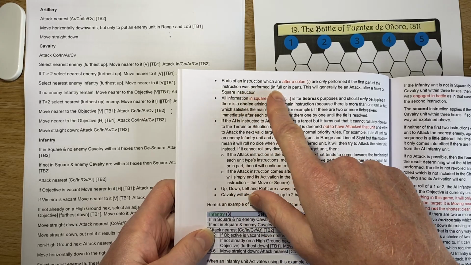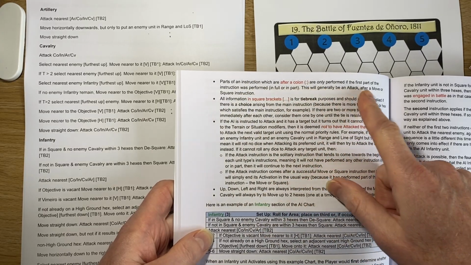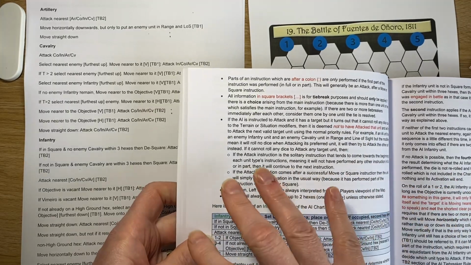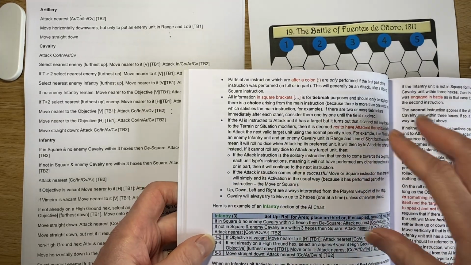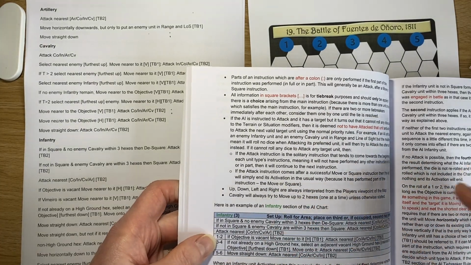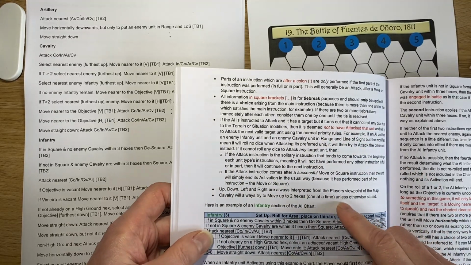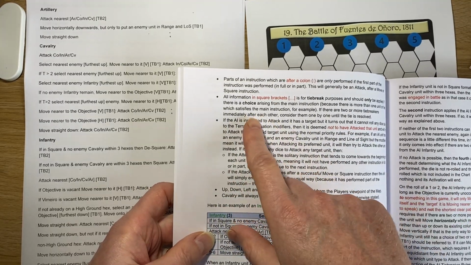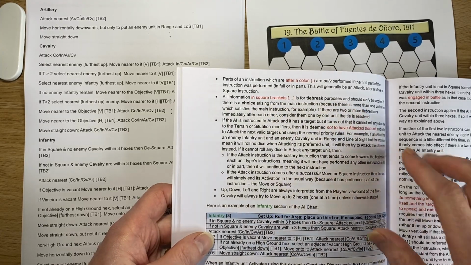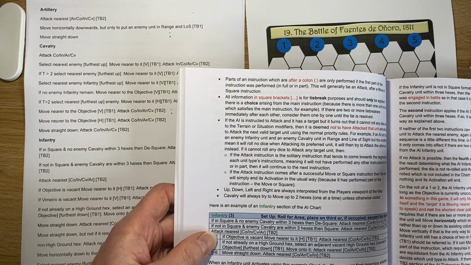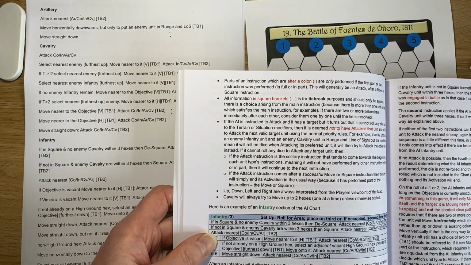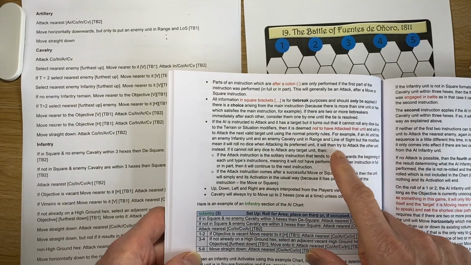It says here that parts of an instruction after a colon are only performed if the first part of the instruction was performed in full or part. That's usually a move followed by an attack, so it won't do the attack part of an instruction if that attack comes after a move, unless it has moved, for example, or changed formation. Any information in square brackets is for tie-break purposes only, so ignore that information until you need it, because the AI has more than one option under the basic instruction. So just be a bit careful with that, don't jump straight into the square brackets.